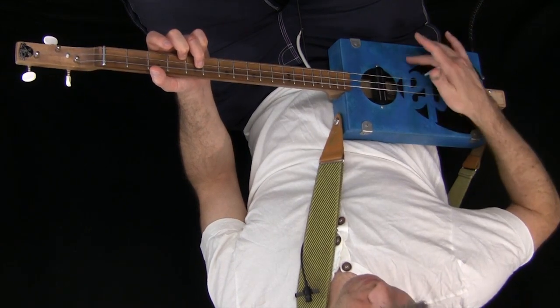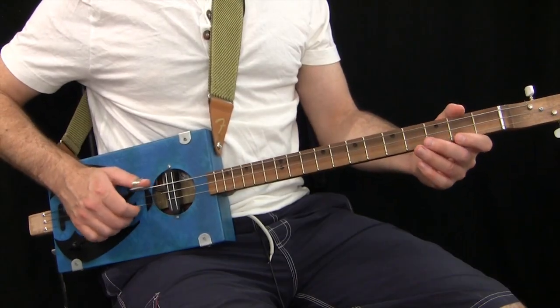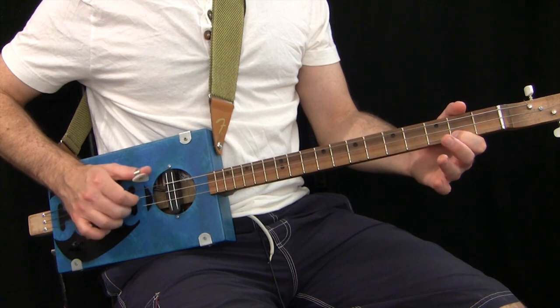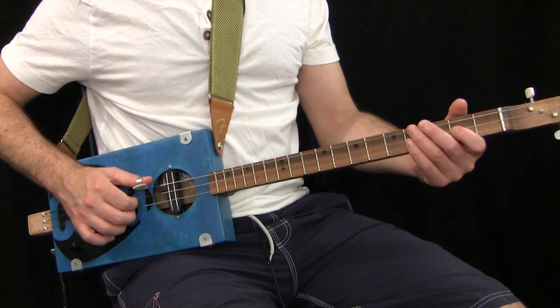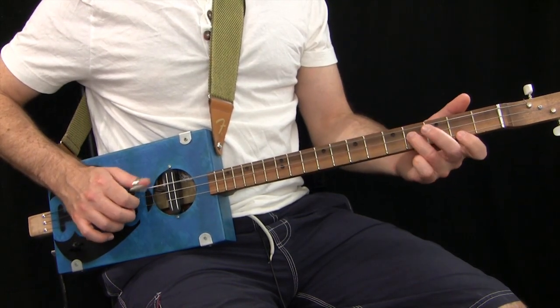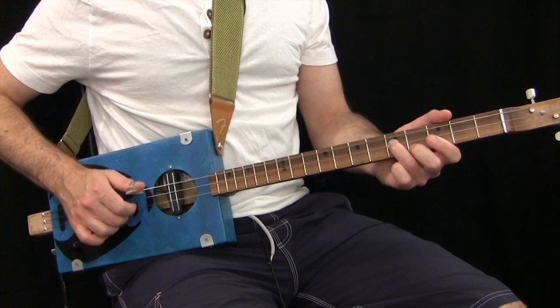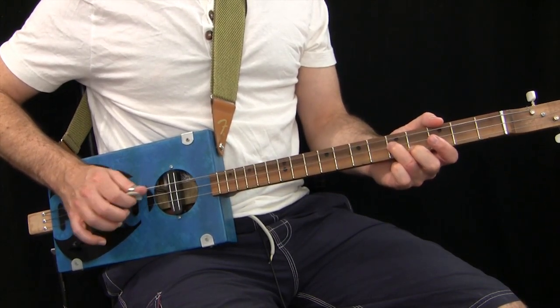So I'm still alternating, swapping between the fingers, but it's a reverse of what we were doing before, because we were doing the pull with the middle, middle again, middle, index, whereas here it's the opposite way around. It's index, middle, index, middle, middle, index, middle, index.